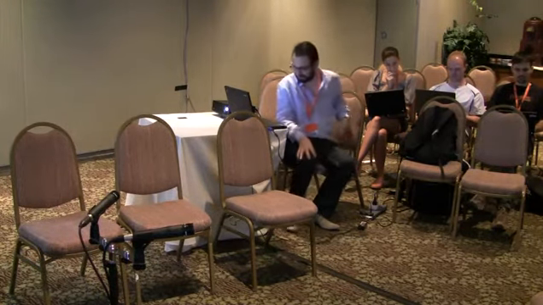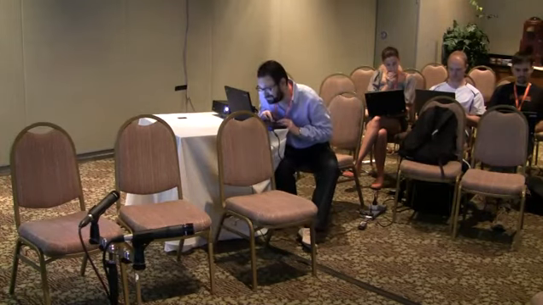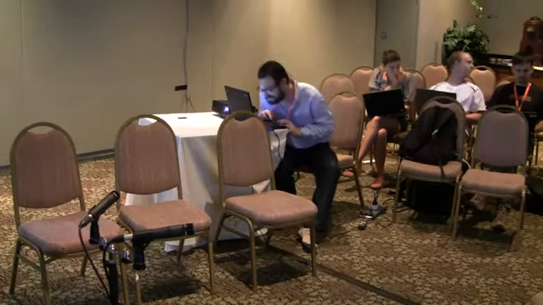Another thing is that KDE also has its shortcomings with printing. I hope someone from the KDE folks is here. I don't think so.